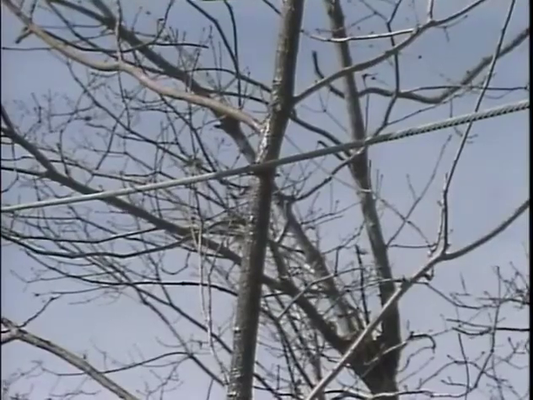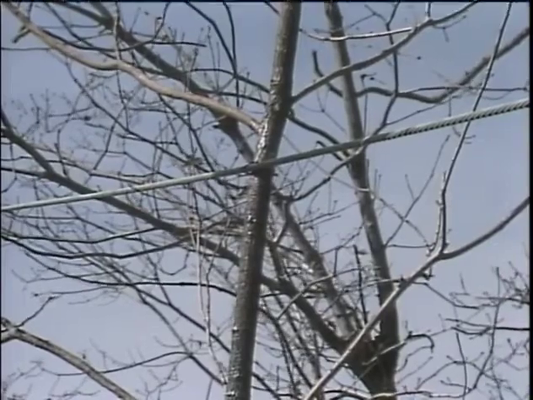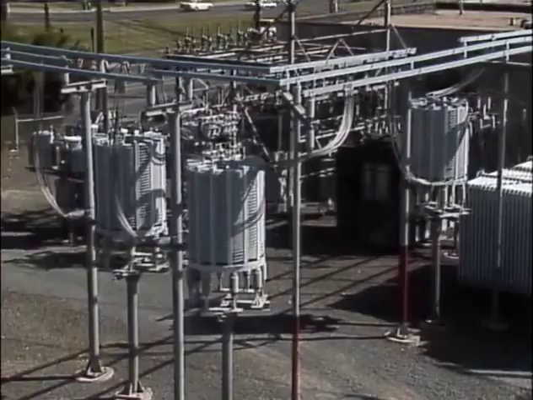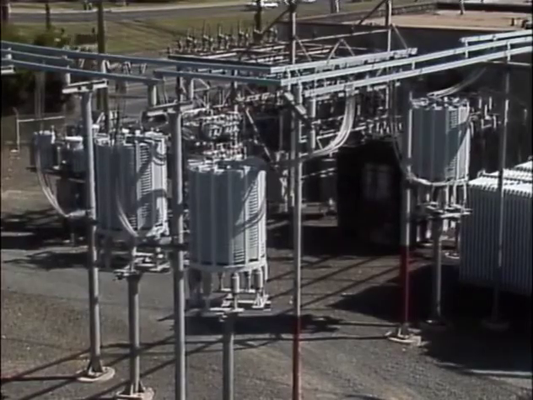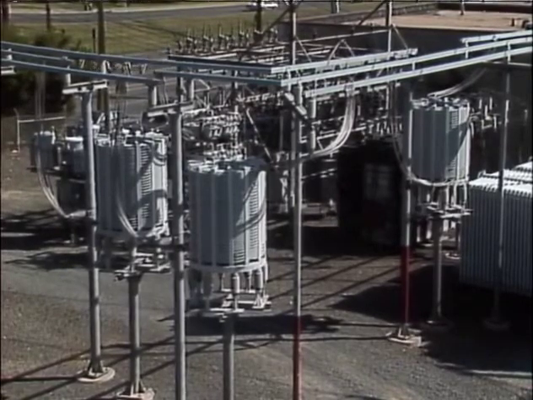In addition, events sometimes occur that create excessive current in the T&D system. Excessive current can damage system equipment and create hazards for personnel. So utilities may use series reactors to protect equipment and personnel from the effects of excessive current.